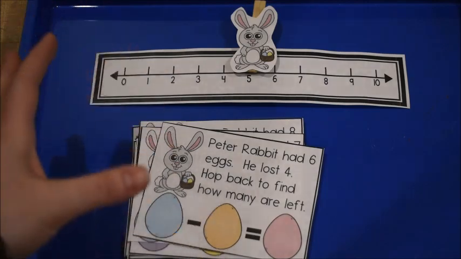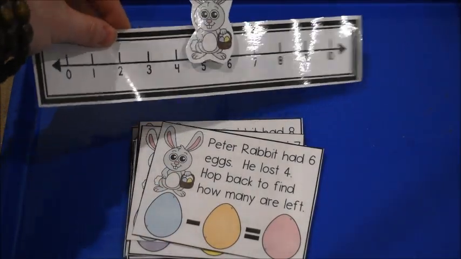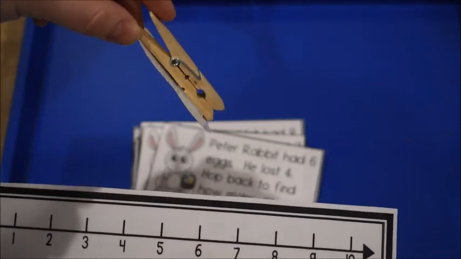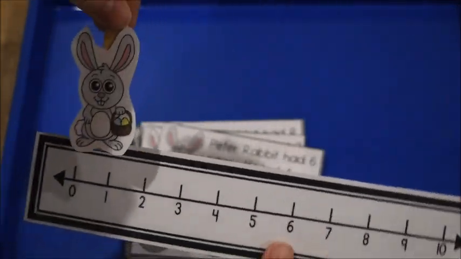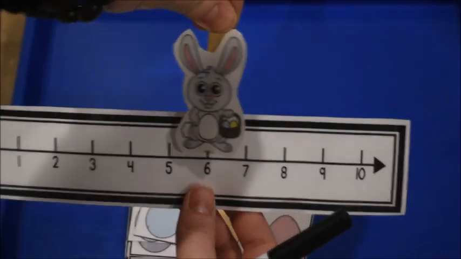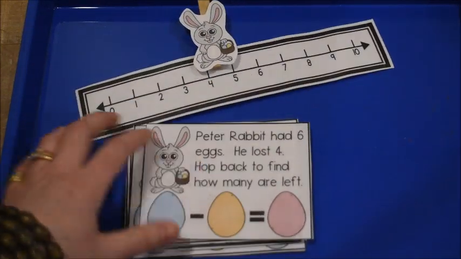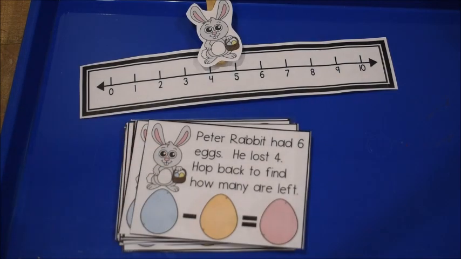Again, it's a spring Easter theme. It has a number line, and it has a little bunny that you attach to a clip. See how I did that? And then you use the bunny to hop and find the answer if the student needs to do that. So this first card says, Peter Rabbit had 6 eggs. He lost 4. Hop back to find how many are left.